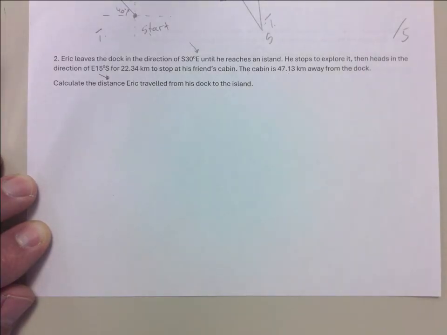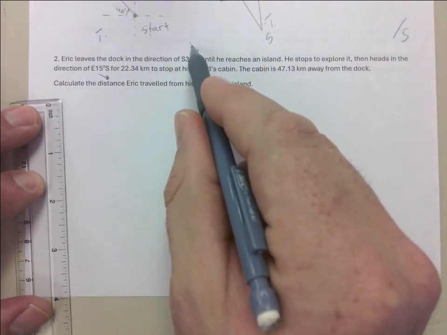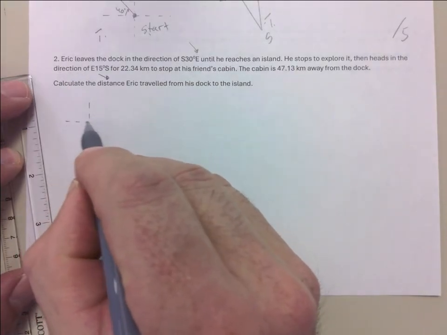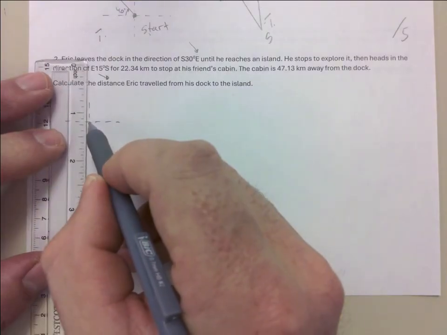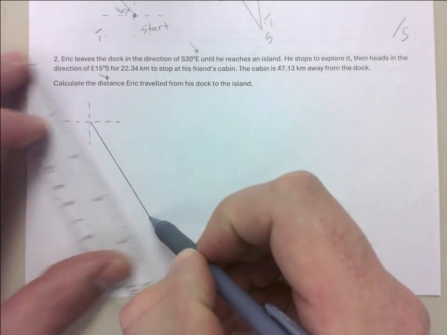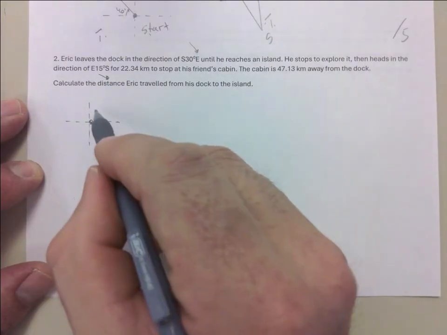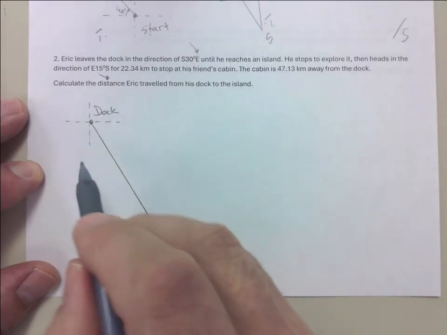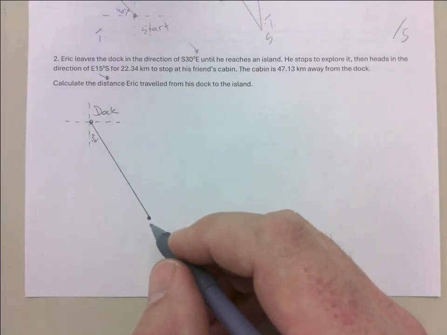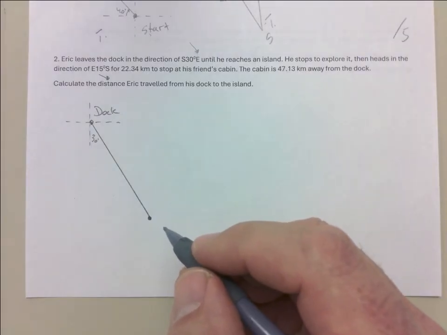This one is a little different, okay? So you got to watch out on how you do this one. Because I'm traveling this direction, I'm going to start somewhere up here. So it's south 30 degrees east, so we're going this way. So this is my start. Leaves the dock, so we're going to call this the dock. And the 30 goes here, and then I arrive, and it doesn't say how far I travel, correct? You're just traveling in that direction.